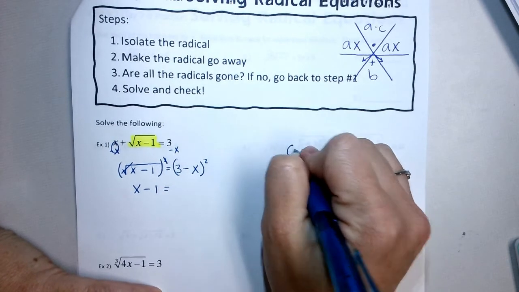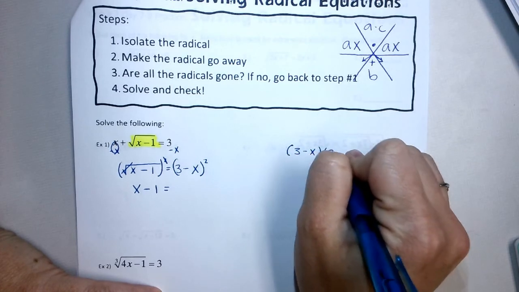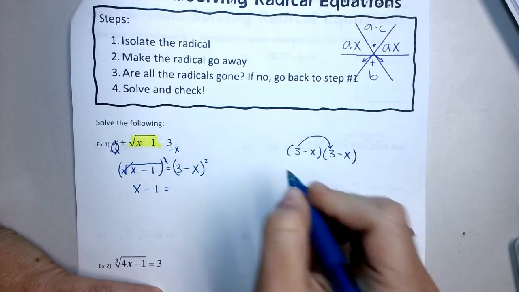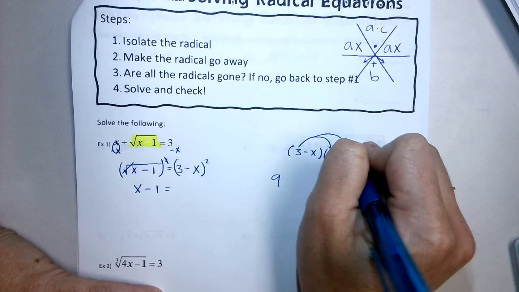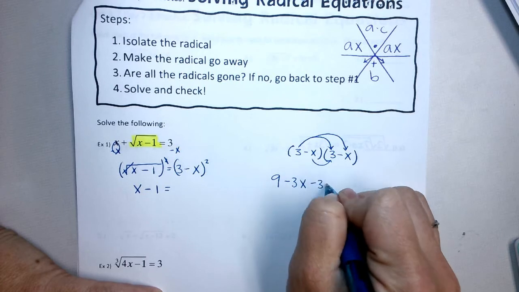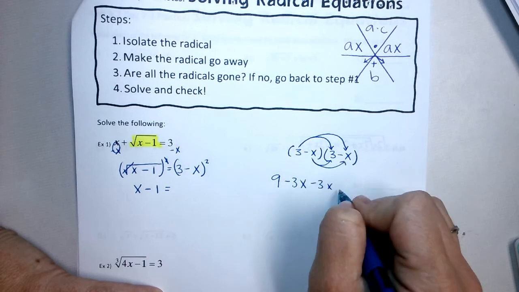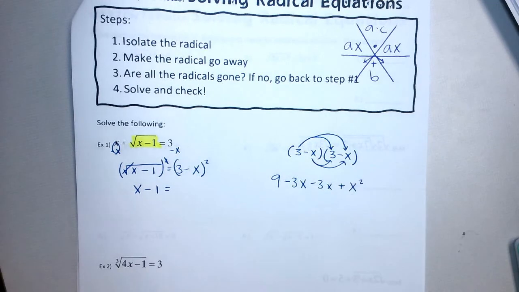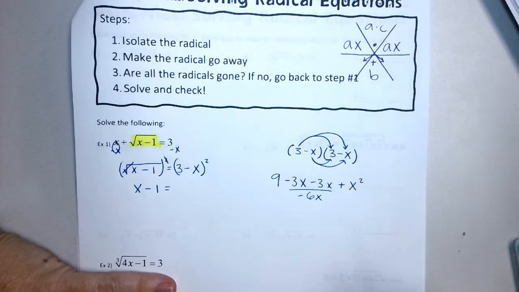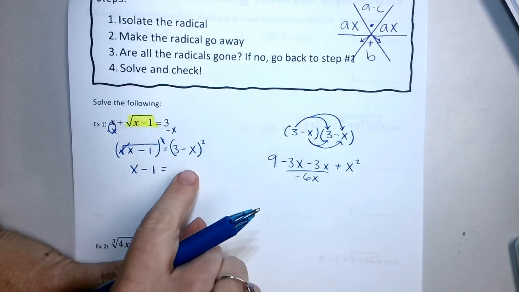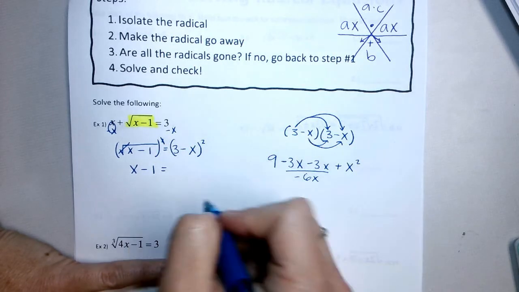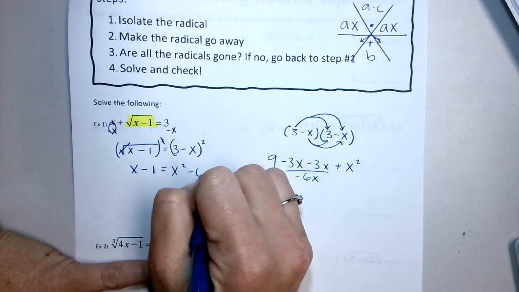So I'm going to come over here and do that. 3 minus x, 3 minus x. What's 3 times 3? 3 times negative x? Negative 3x. Negative x times 3? Negative 3x. And negative x times negative x? Positive x squared. Okay, our middle two terms are alike, so those will combine and give us negative 6x. Now, I'm going to put it in order when I write it over here. What should go first? The x squared minus 6x, and that's a positive 9.